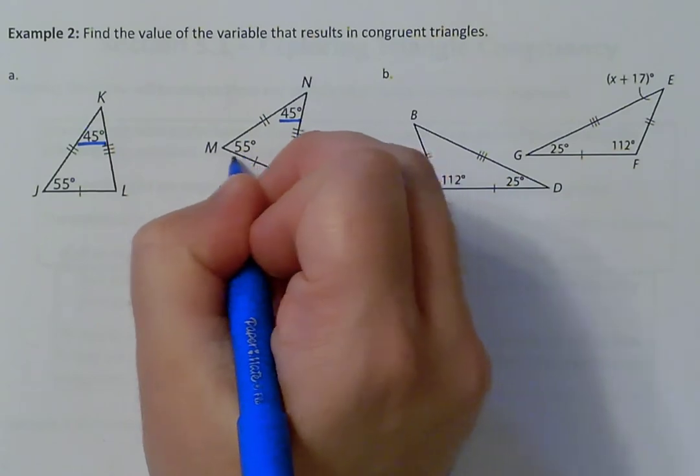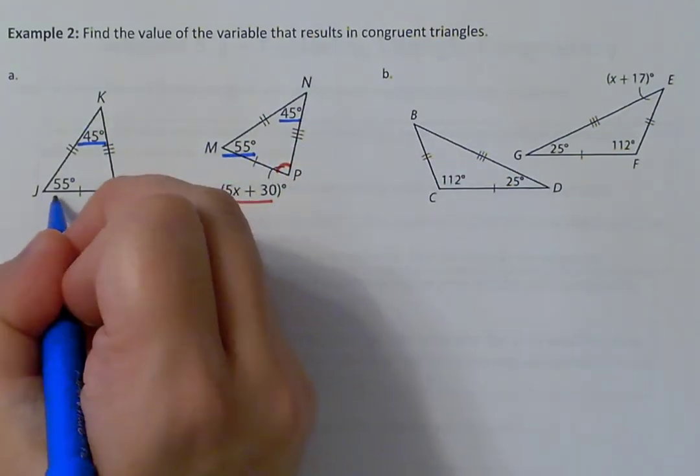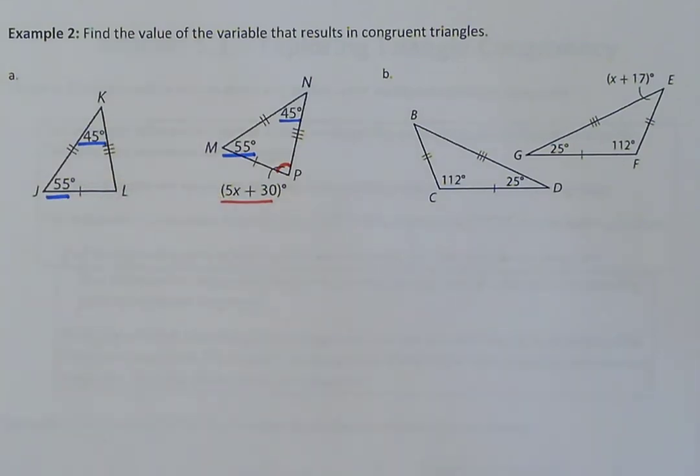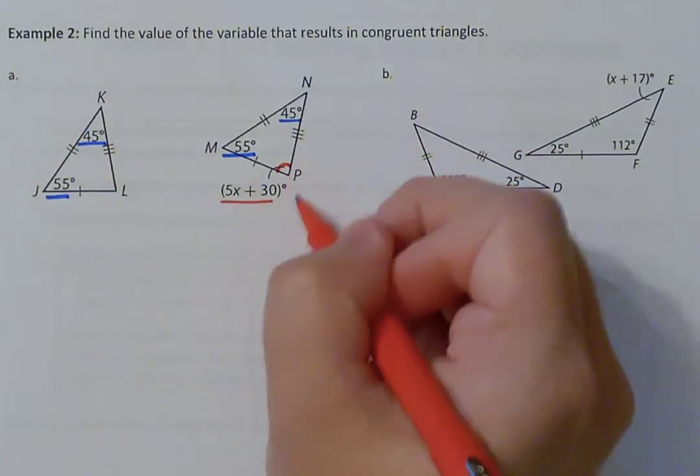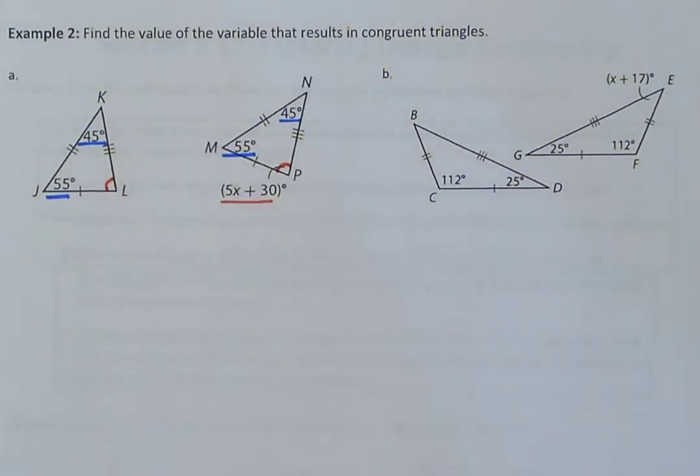I also know that angle M is 55, and angle J is also 55. So the angle that P is going to match up with is going to be angle L. Now, they don't tell me what angle L is right off the bat, but I have enough information to figure out what the measure of angle L is.